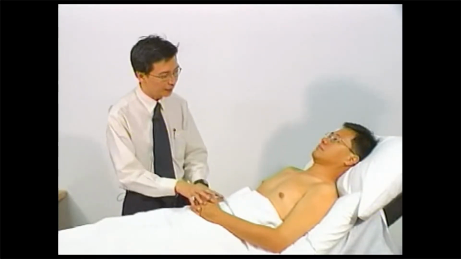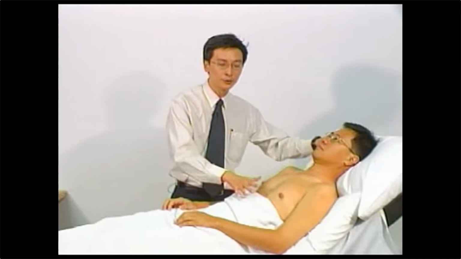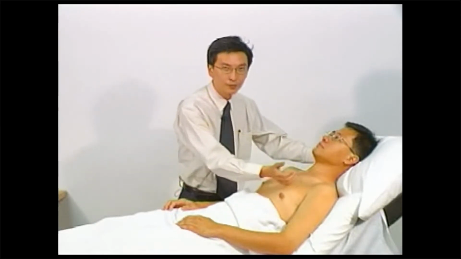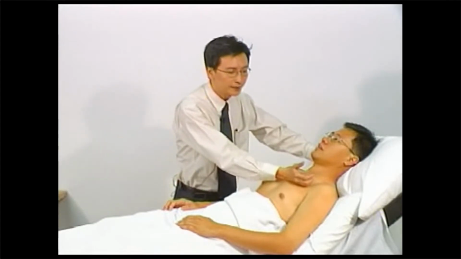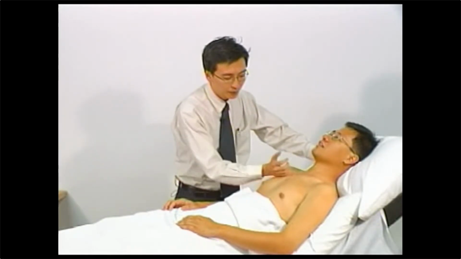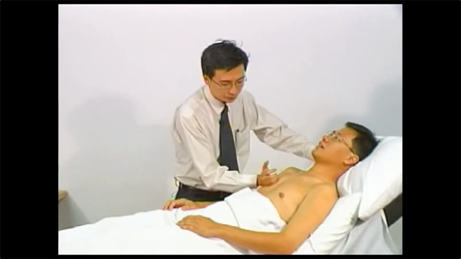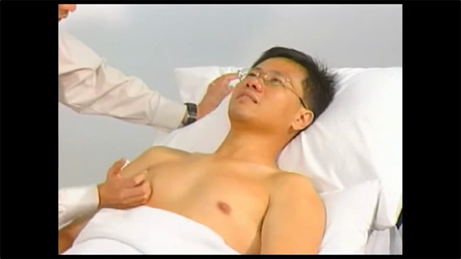Before finishing the palpation, never forget to perform tactile vocal fremitus. Again, remember the 3 zones: upper zones, mid zones, and lower zones. Now, Mr. Phillips, can you say for me 99? 99. Again? 99. Again? 99.